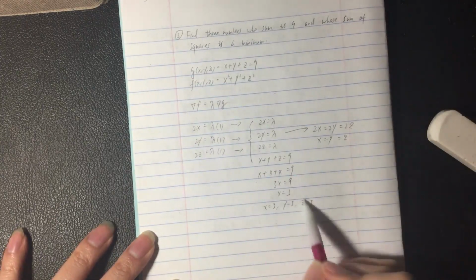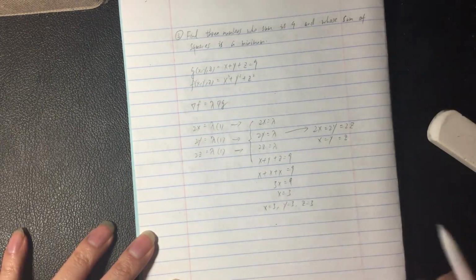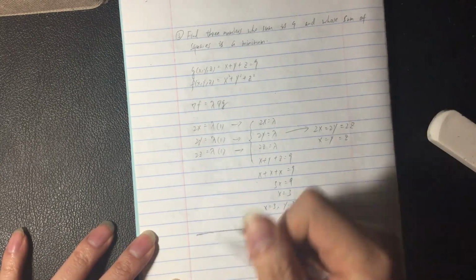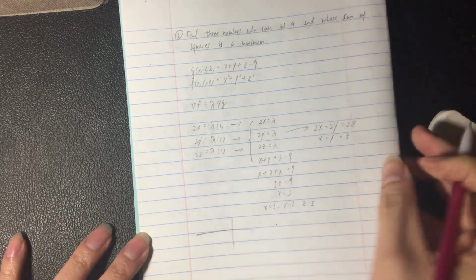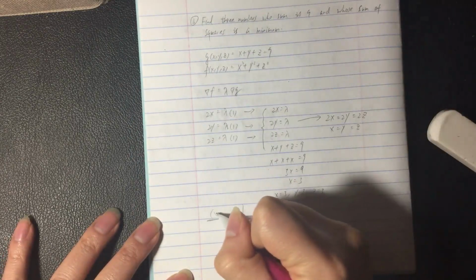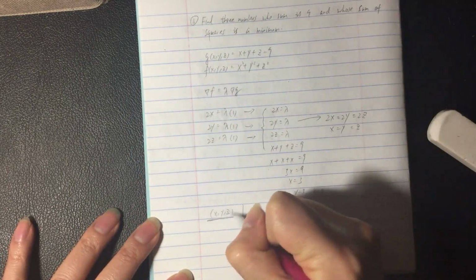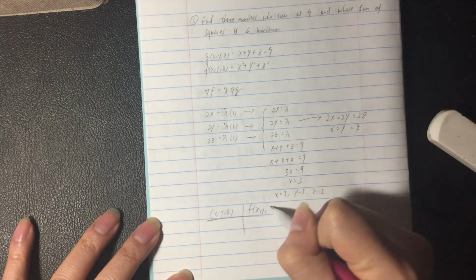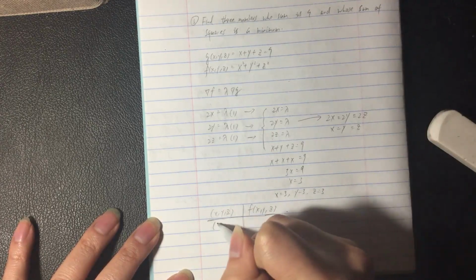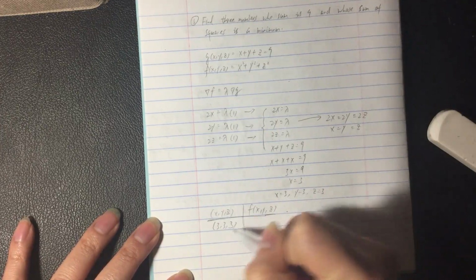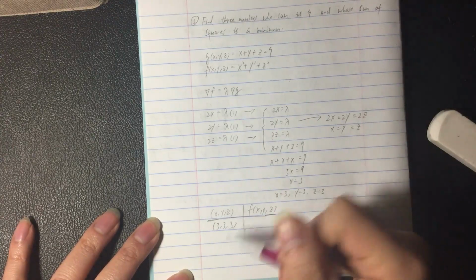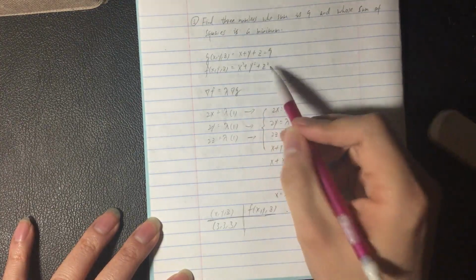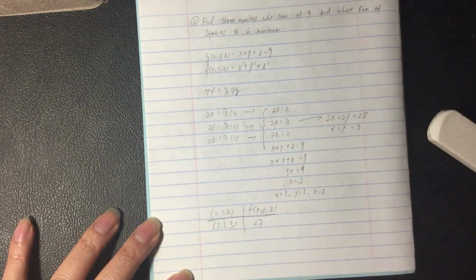So that's the potential maximum or minimum point. Plugging x, y, z into function f, if I plug in 3, 3, 3 into function f, I have 3 squared plus 3 squared plus 3 squared, that's 27.